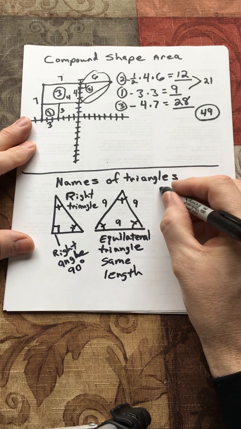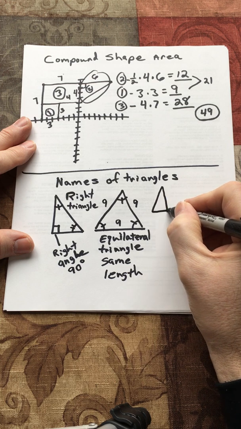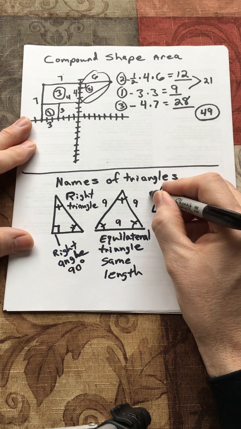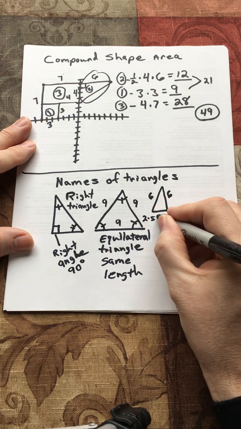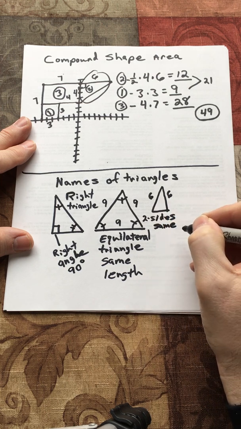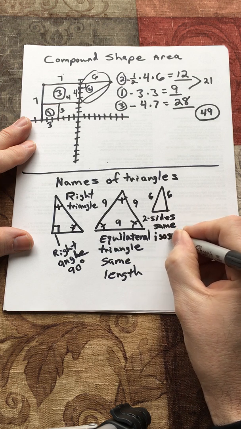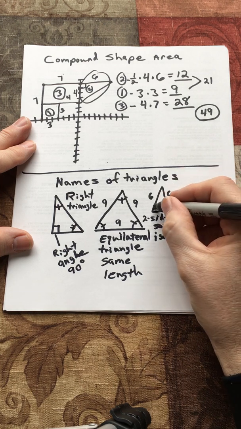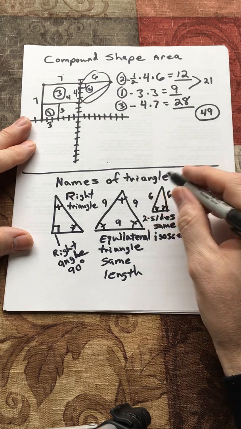Up here then is the isosceles. Okay, isosceles is just a little bit different from the equilateral triangle, in that 2 of the sides are the same. 2 sides are the same. That's an isosceles, and it's spelled I-S-O-S-C-E-L-E-S. Isosceles. 2 of them that are the same. These angles will be the same, right? Because they're the angles opposite the 2 sides, so they've got to be the same.